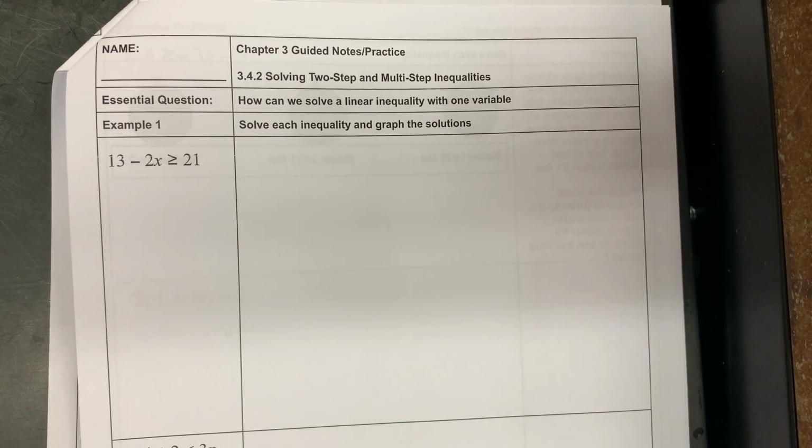Hello, algebra students. Welcome to 3.4.2 guided notes in solving two-step and multi-step inequalities. We're going to go through a couple of quick review examples that we should have worked on last time. That should be pretty similar. And then we're going to talk about a word problem that you're going to have to use today as well in your practice problems. So let's get started on this.